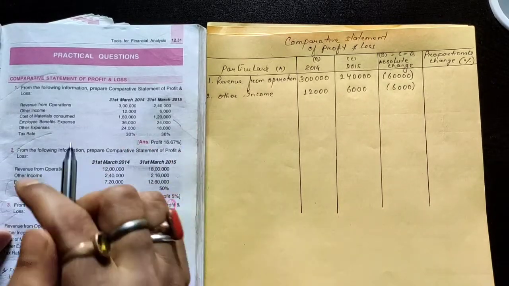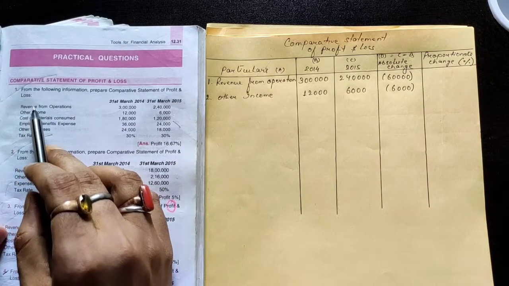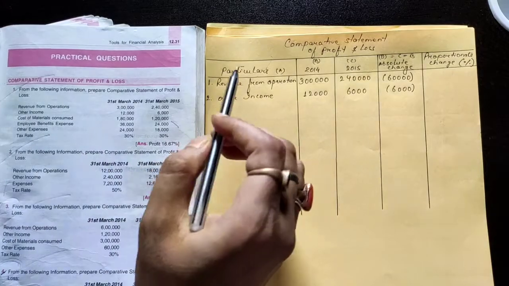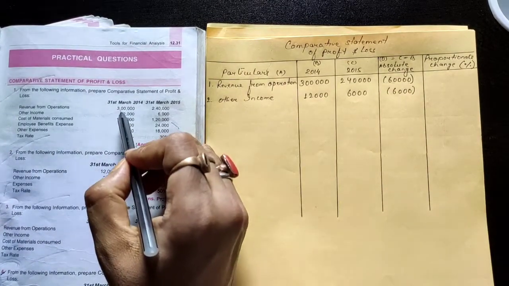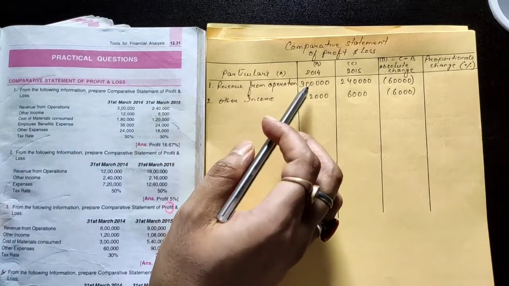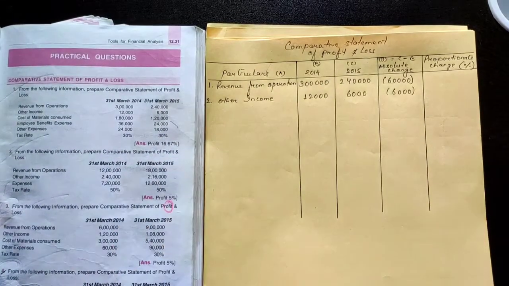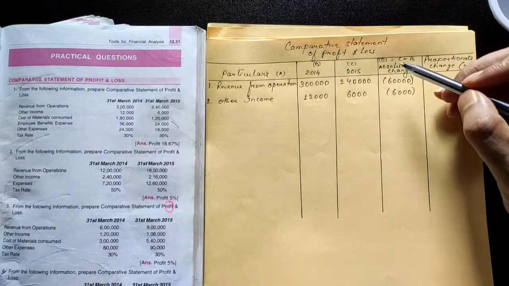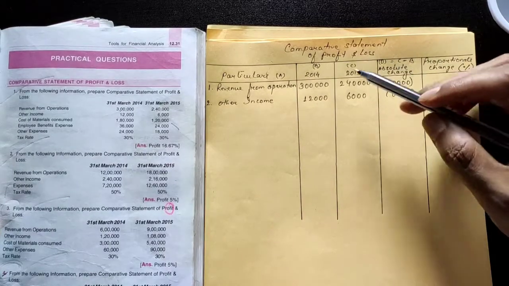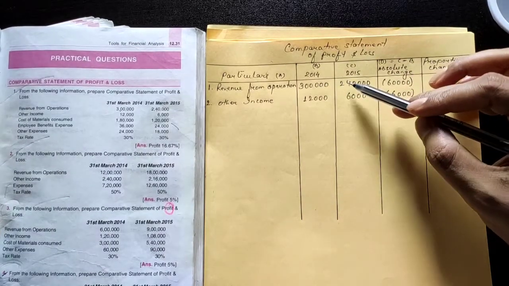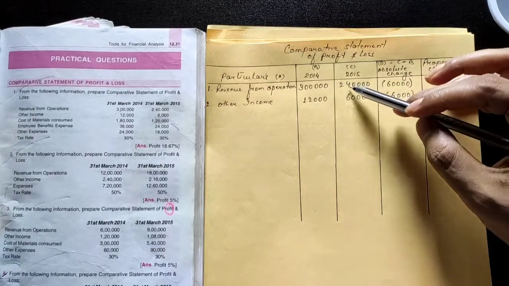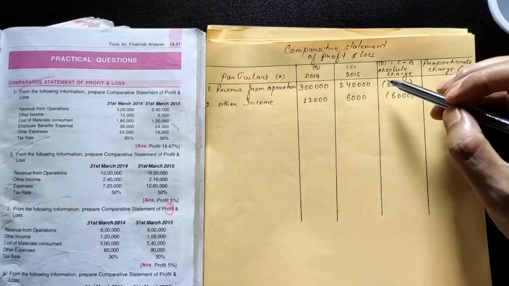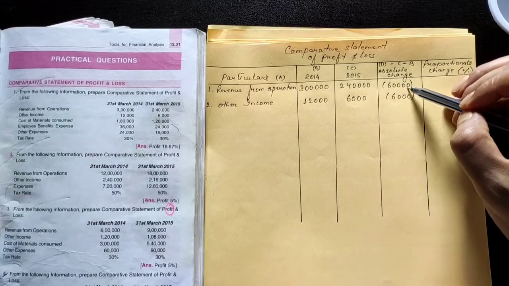So here you can see, first of all, the first entry is revenue from operation. So I wrote here number 1, revenue from operation, and the amounts are 3 lakhs and 2,40,000. So 3 lakh and 2,40,000. Now this is absolute change. Now try to understand this very easily. This and this, they are the 2 years' amounts. So first of all, find out the difference. The difference of these two is 60,000. I wrote here 60,000. Clear?